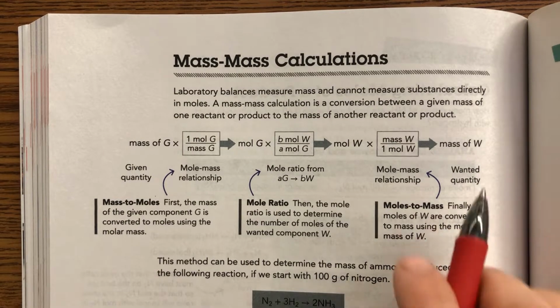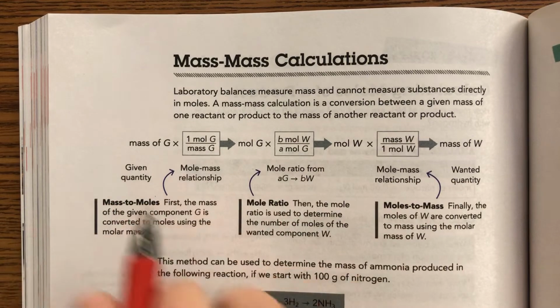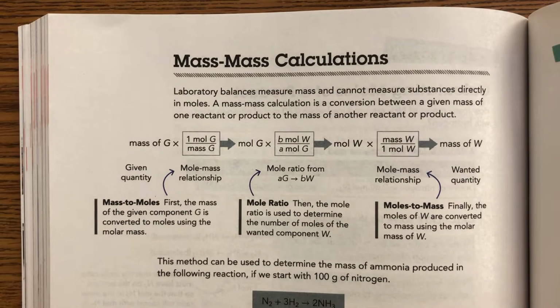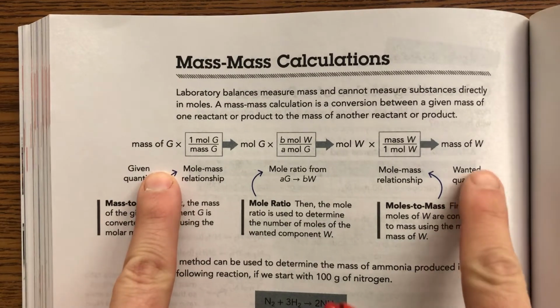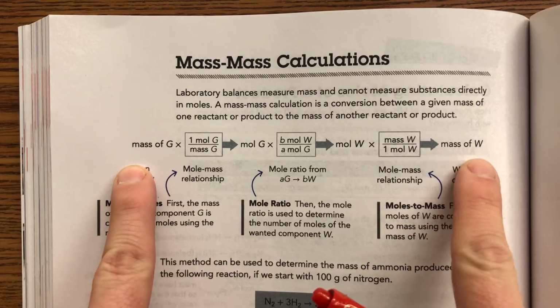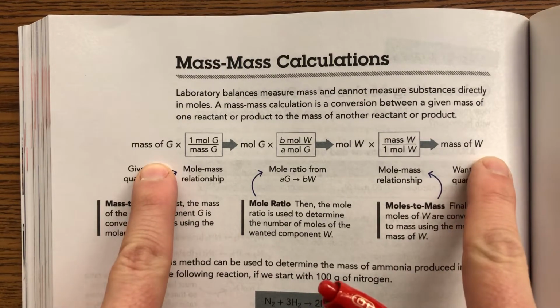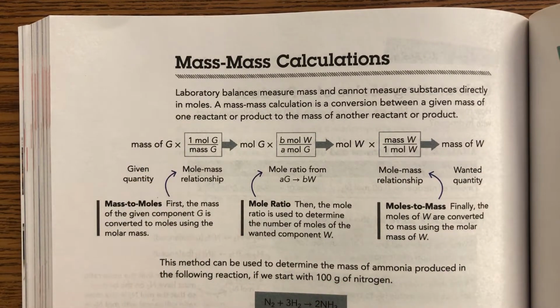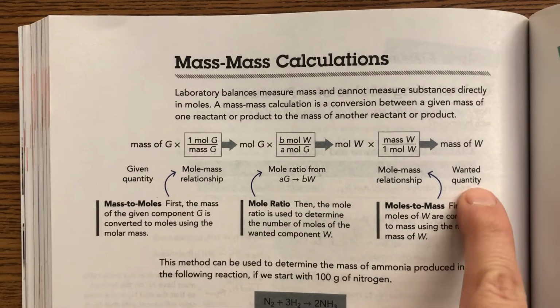Now here's our methodology for how we go about finding the mass-to-mass calculations. For example, we have two different compounds that we're looking at. One is G and the other is W. So it's mass and then mass. If we have a certain amount of G, how much W can I make?